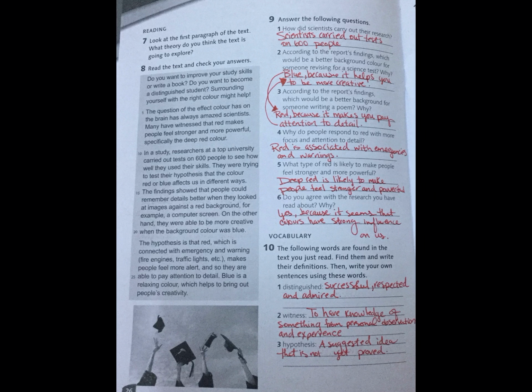4, why do people respond to red with more focus and attention to details? Because red is associated with emergencies and warnings. When we see red, we'll remember the red stop sign, we'll remember the red fire truck. Red is just to make you cautious and be more alert to details.